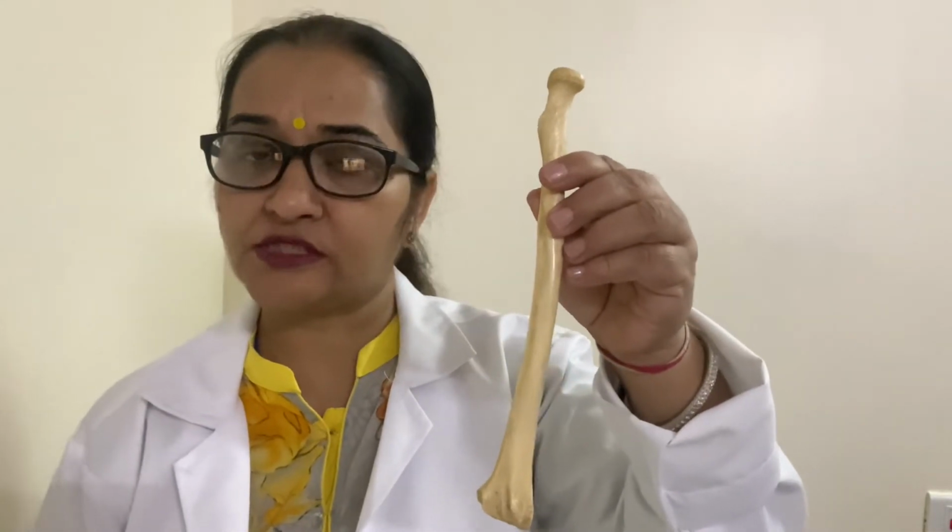Now coming to the posterior side. Now this posterior side has an oblique ridge. In the upper portion, it is giving origin to the abductor pollicis longus muscle. So origin of abductor pollicis longus muscle, and below this it is giving origin to the extensor pollicis brevis muscle. So these are the important muscles which are attached to this bone.